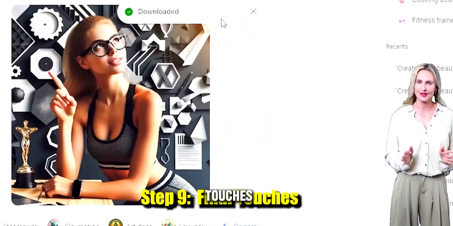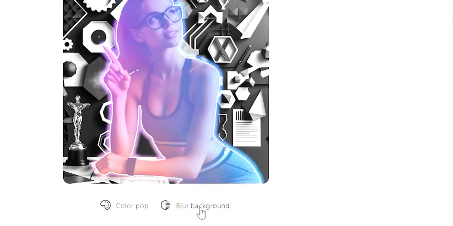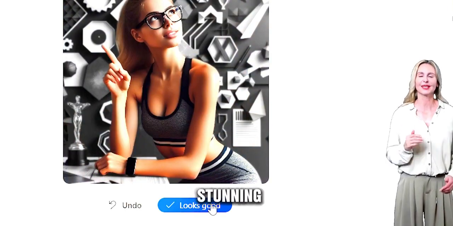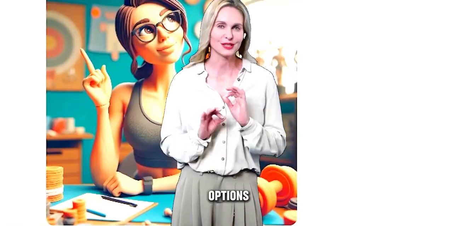Step 9. Final touches. If you want, drag your mouse or cursor onto the selected image. As you can see, you can click anywhere in the picture image, and you will be granted access to edit the photo. Option 1. Color pop. Wow, that looks amazing. Option 2. Blur background. Absolutely stunning. In order to maximize this free online YouTube thumbnail generator tool, click on all of the other photo options and click Save or Download. In this way, you have multiple photos to choose from.